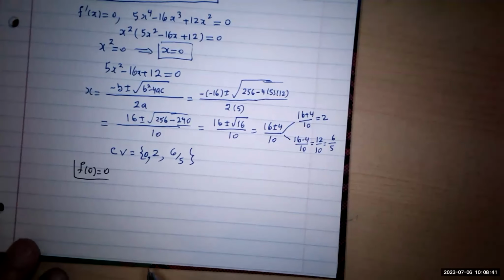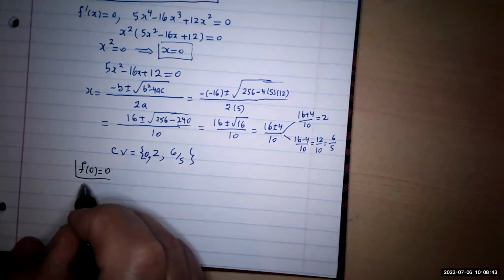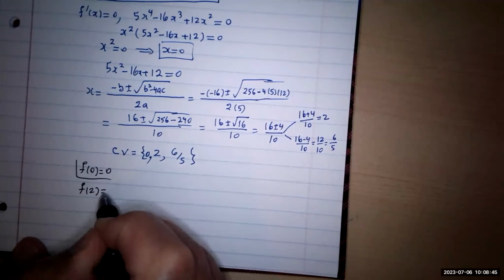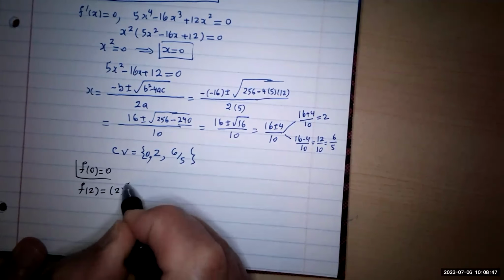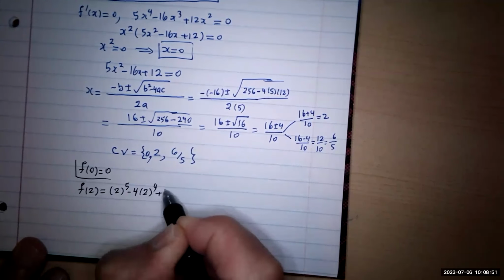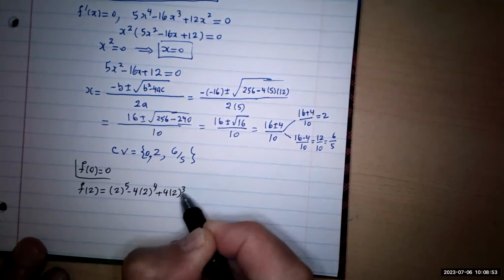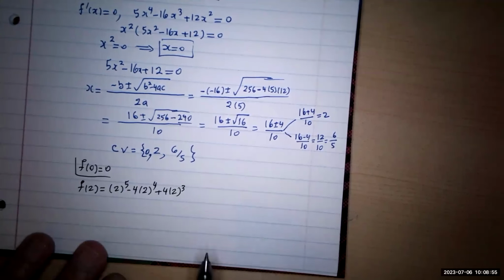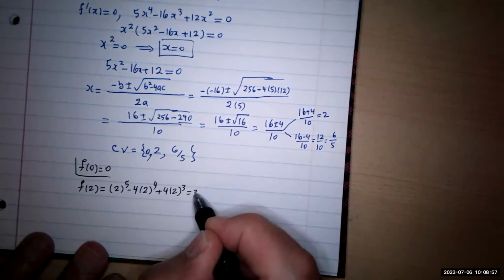Okay, and then f of 2. So we get f of 2, which is going to be 2 to the 5th minus 4 times 2 to the 4th plus 4 times 2 cubed. Okay, we check this one. 2 to the 5th would be 32.